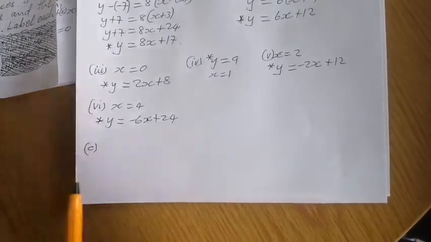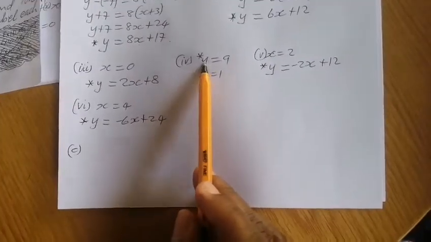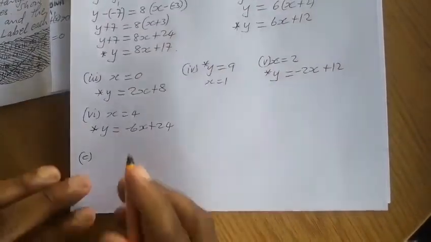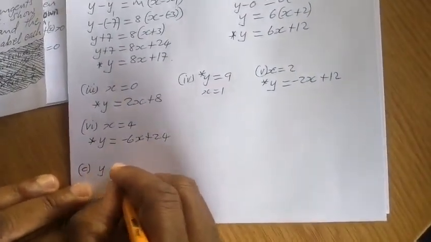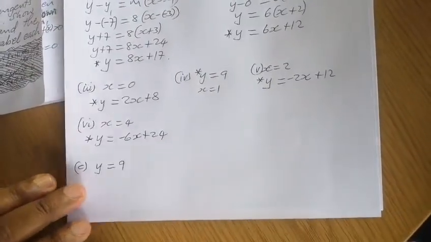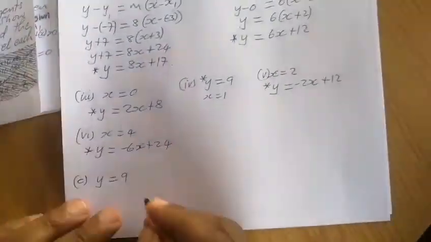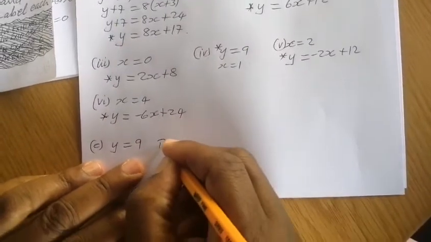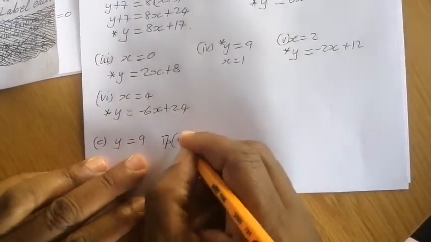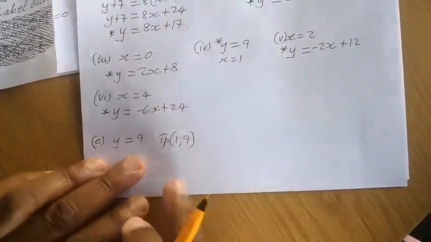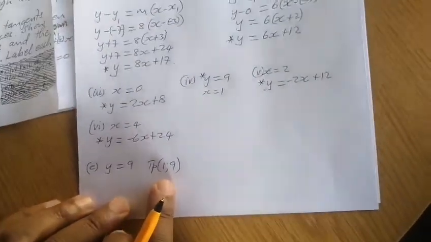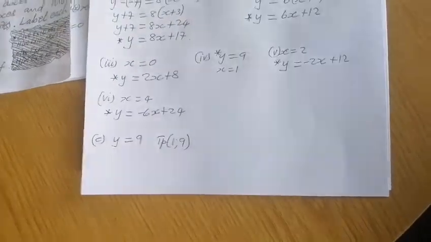So of all these, it's only in part 4 where we had y is equal to 9. So it is actually y equal to 9. And you tell us that it's because it is passing through the turning point with coordinates 1 and 9. Very, very important. These are the coordinates of the turning point of this graph.